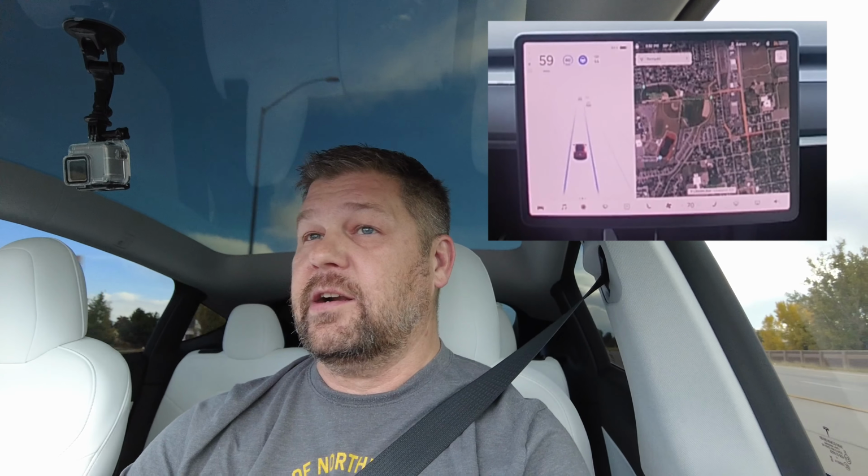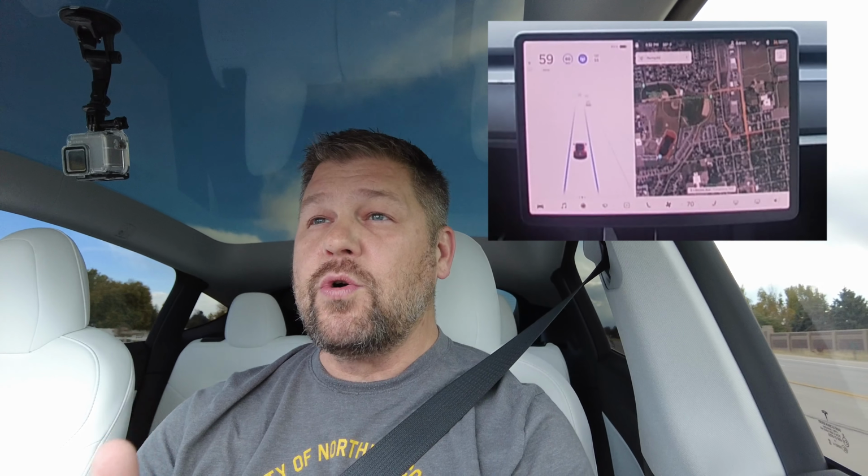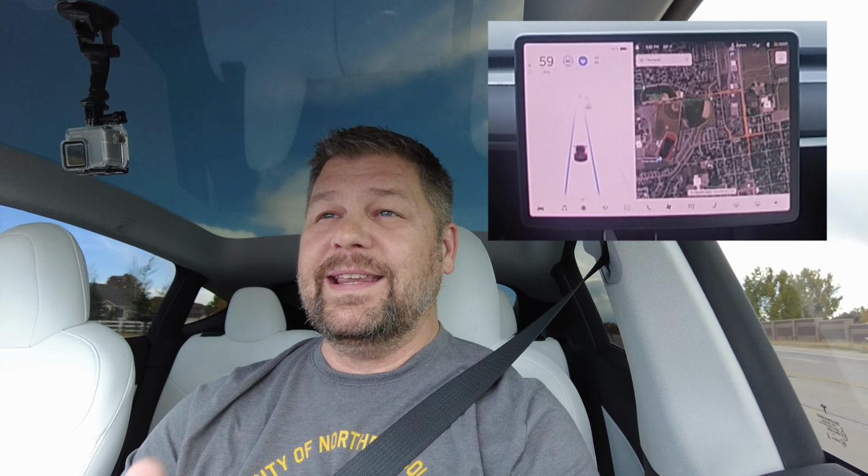It doesn't matter if there's 8 lanes in each direction. If there's no dividing between the highways, either a median or grass, you're limited to 5 miles an hour over.